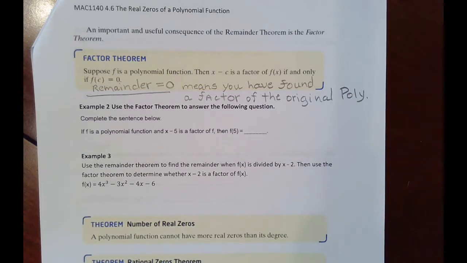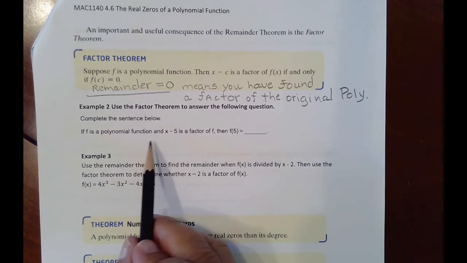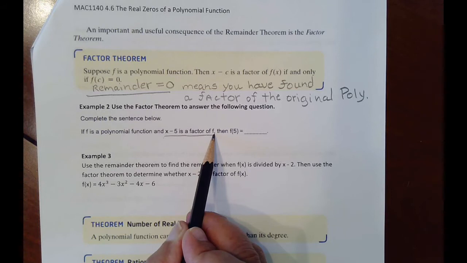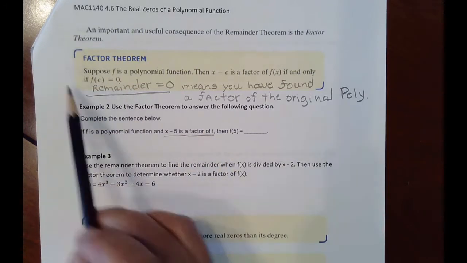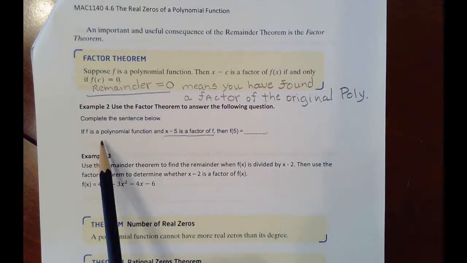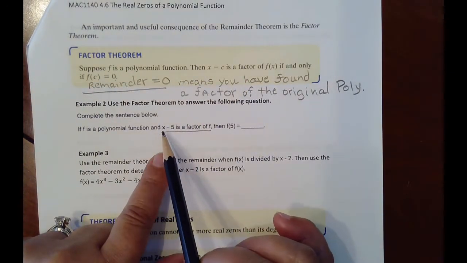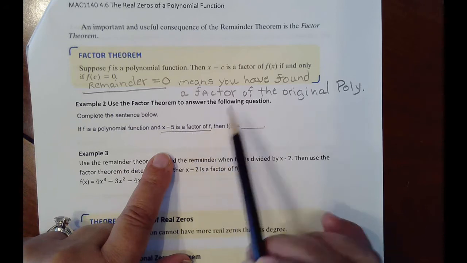Okay, so in example 2, it says, if f is a polynomial function and x minus 5 is a factor of f, now here you're just showing that you understand this theorem, which says when x minus c is a factor, well, this says x minus 5 is a factor.